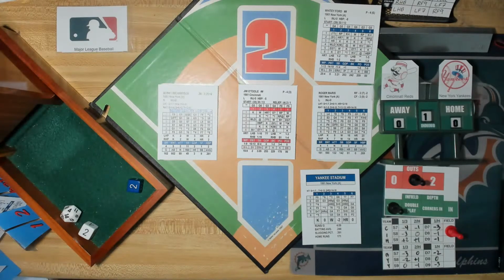Yeah, 61 was a very good baseball film. Absolutely there, Brian B. Absolutely. Now we've got runners at the corners with 1 out.